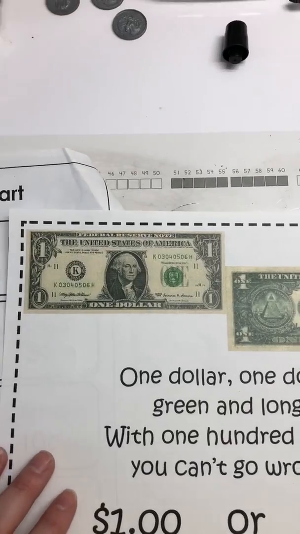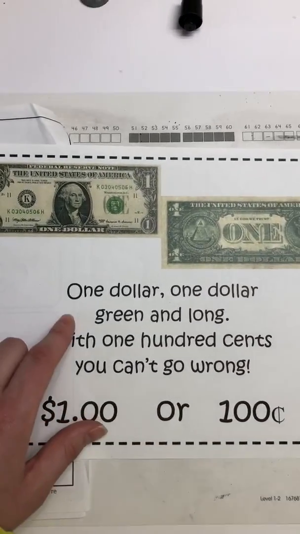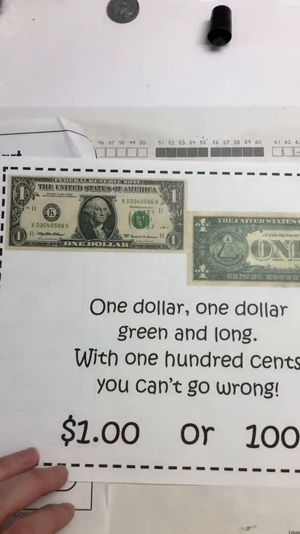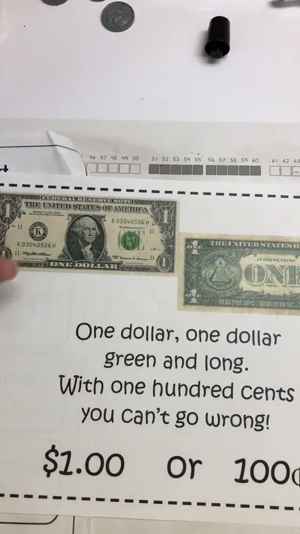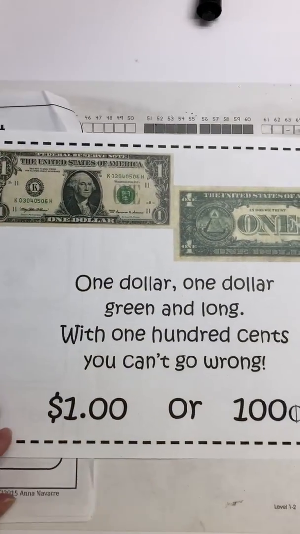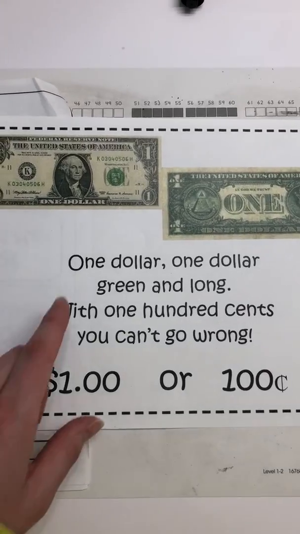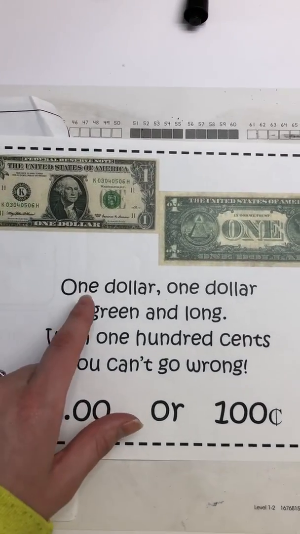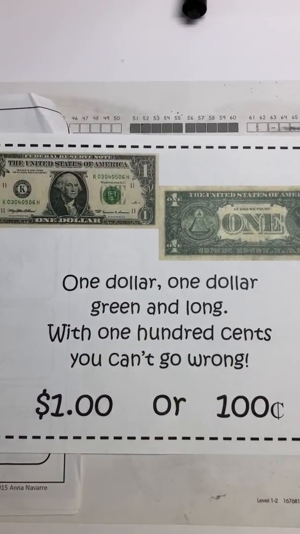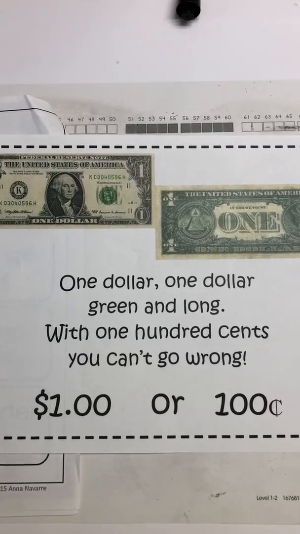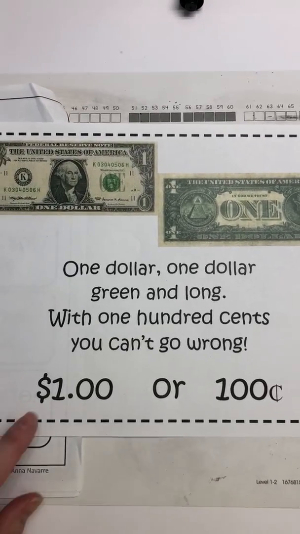I'm going to show you a new way how to count coins. We're going to add in the dollar and the $5. I don't have a little saying for the $5 bill, but I'll show you how I'm going to draw $5 bills. So let's read about the $1. $1, green and long. With 100 cents, you can't go wrong.